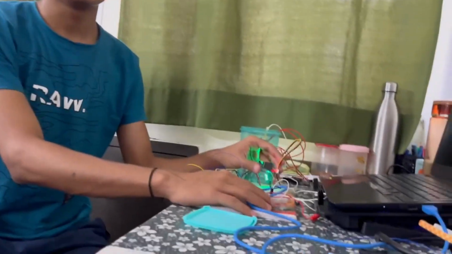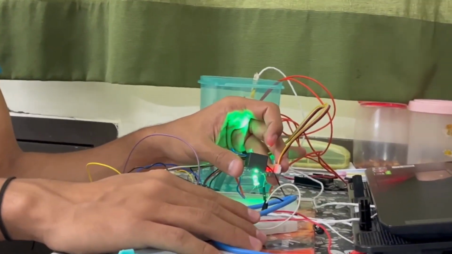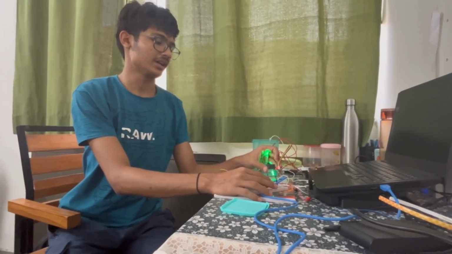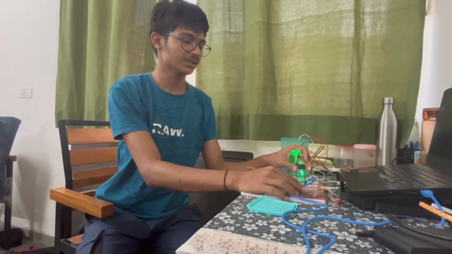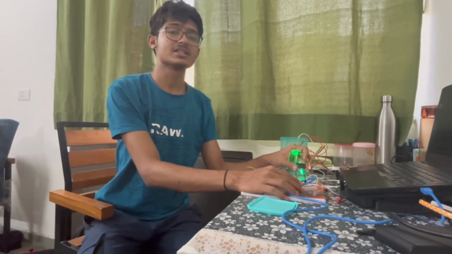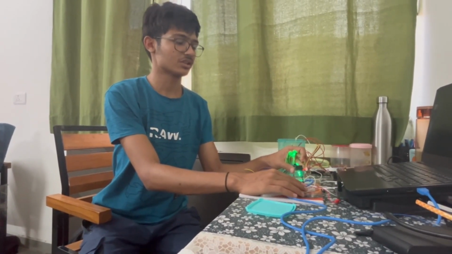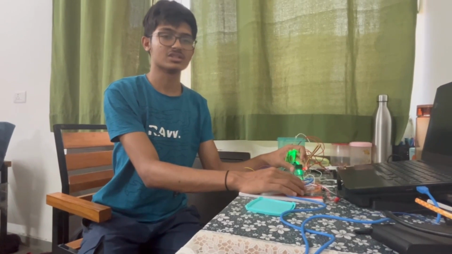So this is the relay module which we are using basically as a switch. This is an electrical switch which works on the principle of electromagnetism. It has a solenoid in it. When an active signal is passed through it, a magnetic flux is induced. Thus the switch is on, and as soon as the signal is turned off, the switch turns off.